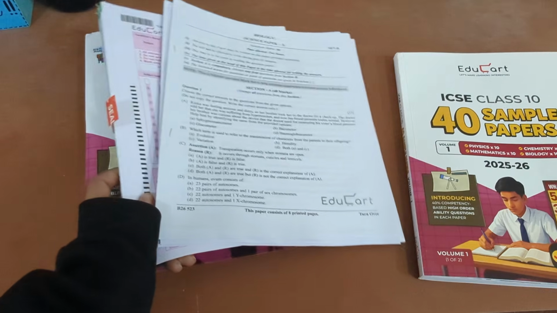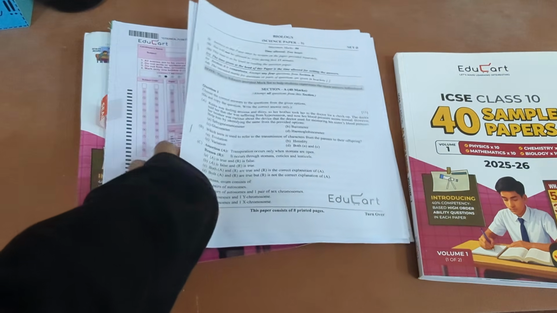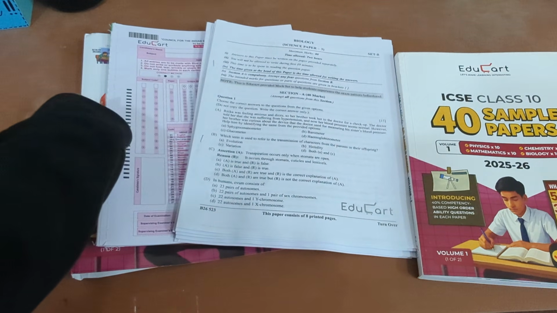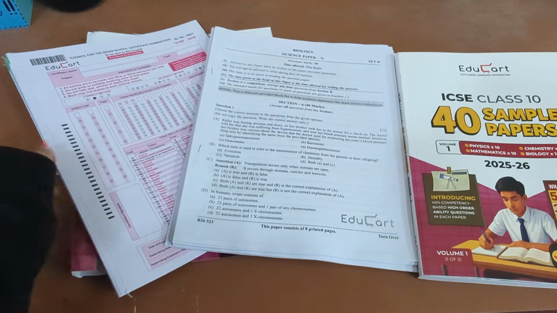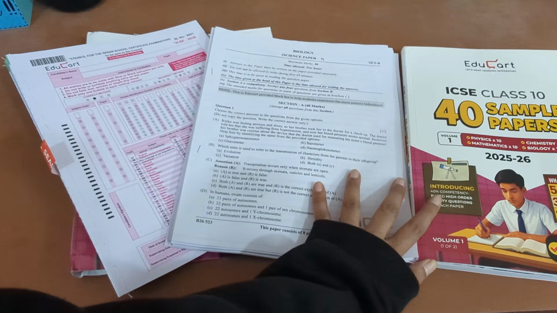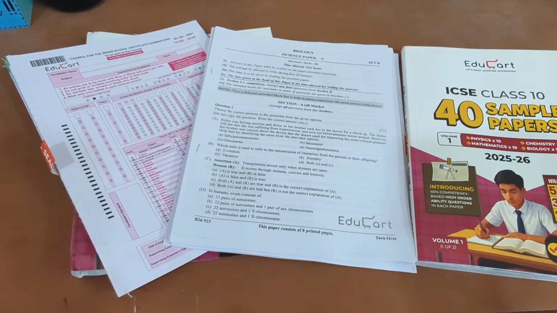Now students, even if it is very late, you will have practiced so much. Even before the exams you will be able to complete all this, and your preparation will be amazing and you'll be able to ace the exam.